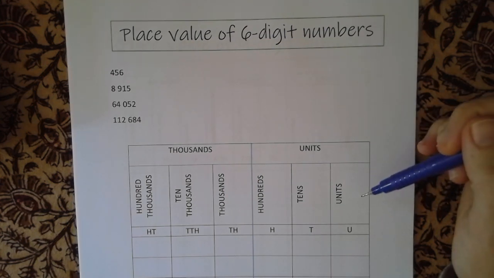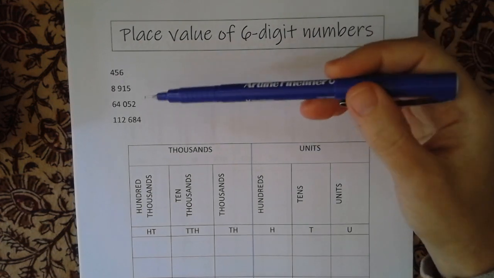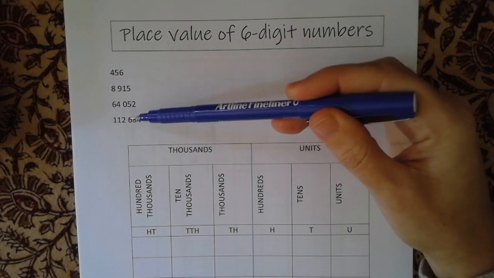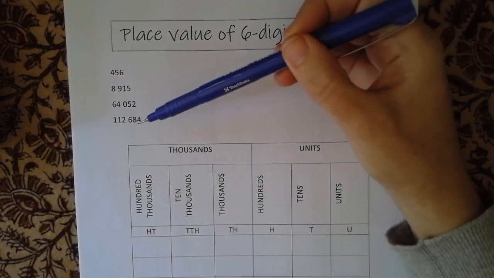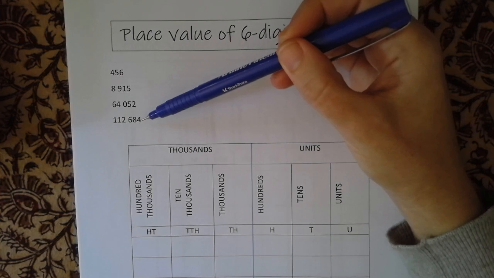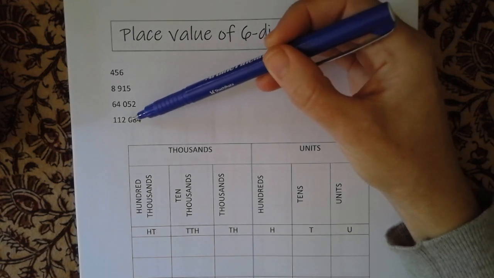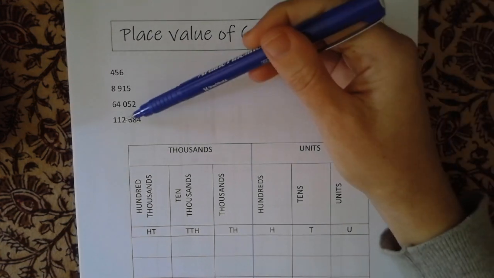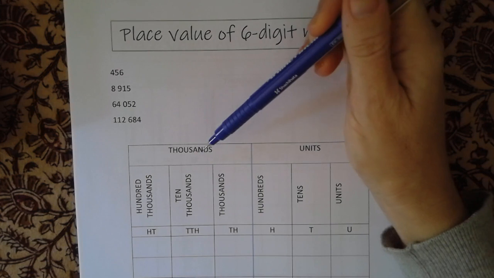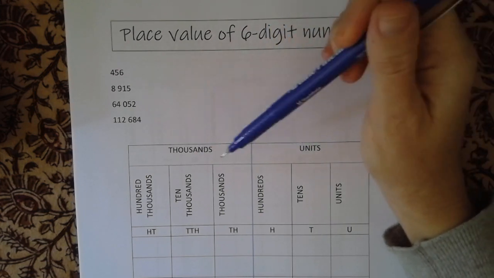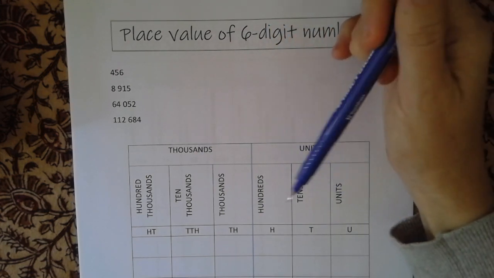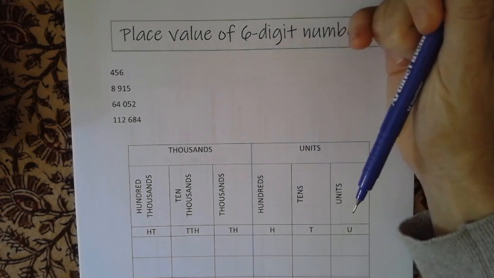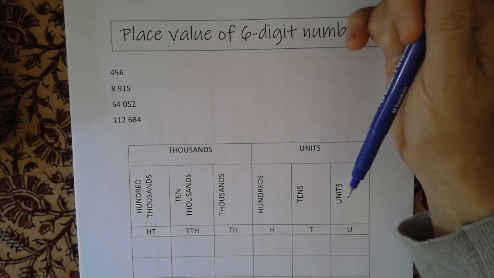Right, so please remember that when we're looking at big numbers like this one, 64,052 and 112,684, when you write big numbers, you actually make groups of 3. So the first 3 digits represent the group that's called the units. And the next group of 3 digits are called the thousands. Within these two groups, then we separate the digits into naming them specific names regarding the place where it's standing.